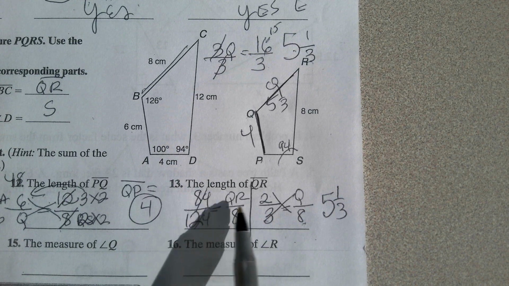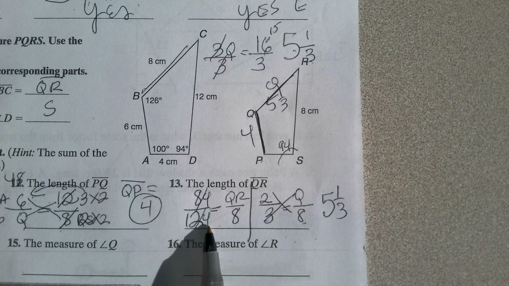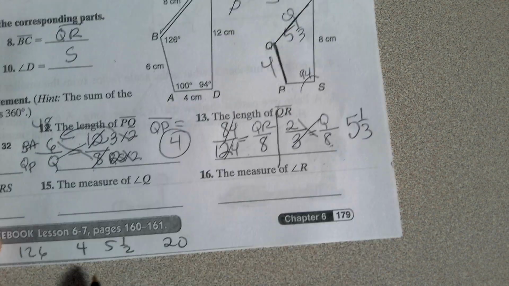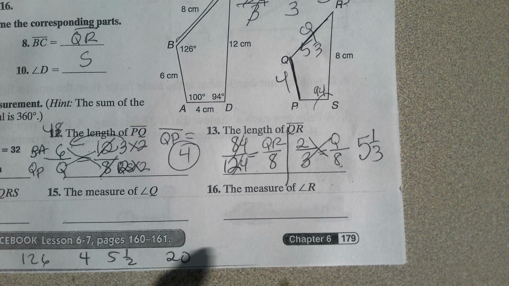8 divided by 4 is 2. 12 divided by 4 is 3. This is correct. I think that's incorrect. And if I made a mistake, I'll go back. But yeah, for paying attention, yes, I'll give you some candy.